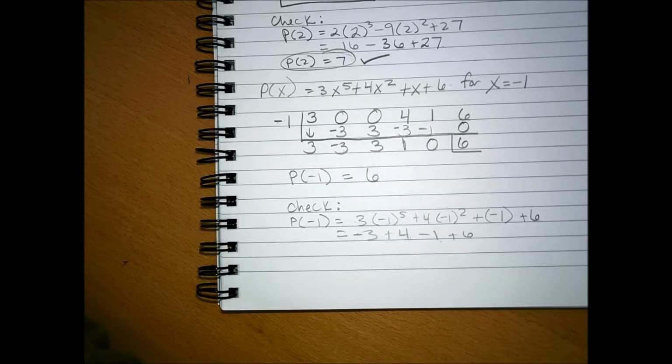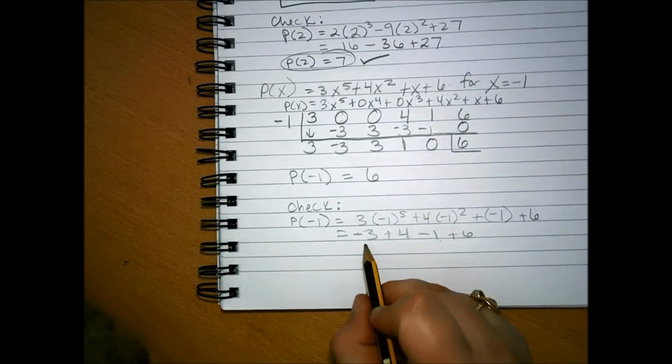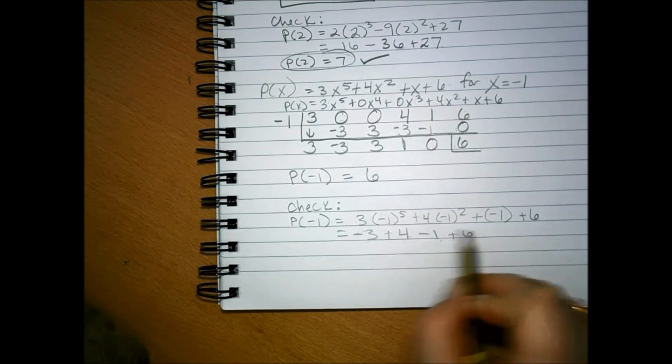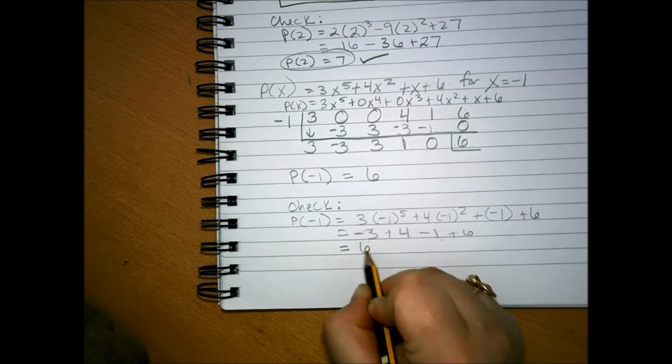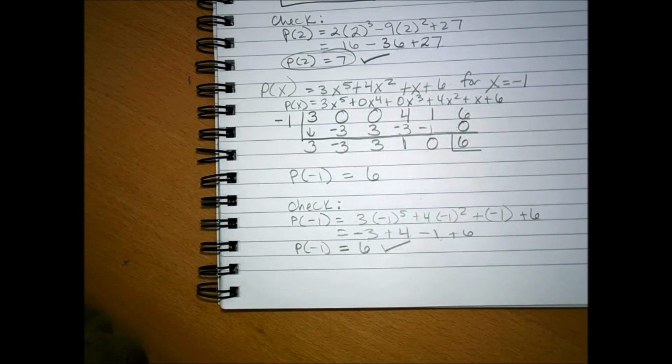I messed up somewhere. And I can't find out what I messed up. And so if we're evaluating negative 3 plus 4 is 1, plus negative 1 is 0, plus 6 is 6. So we have that p of negative 1 is equal to 6. Checks out.